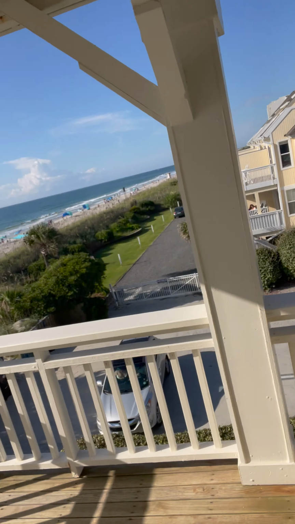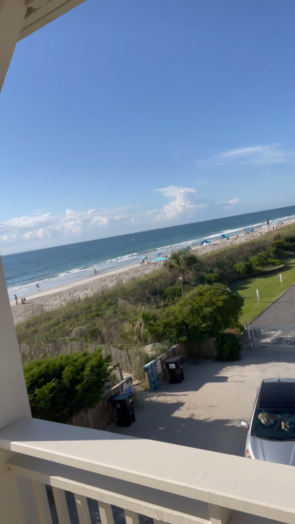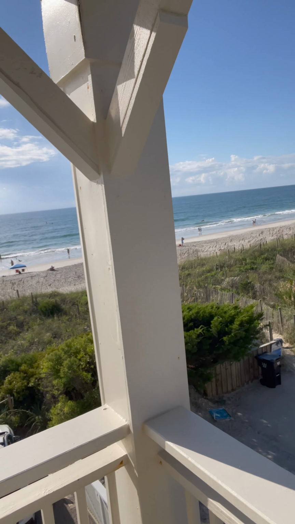All right, let's do the interior. And let's not forget about those decks. So I'm in the master bathroom. Master bedroom has a deck. Let's go out there now. Just one of the many benefits of being a home inspector. Sometimes it's a great view.